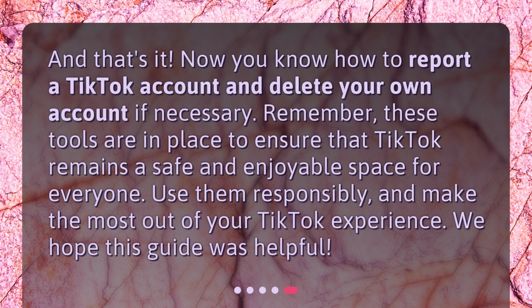And that's it. Now you know how to report a TikTok account and delete your own account if necessary. Remember, these tools are in place to ensure that TikTok remains a safe and enjoyable space for everyone. Use them responsibly, and make the most out of your TikTok experience.